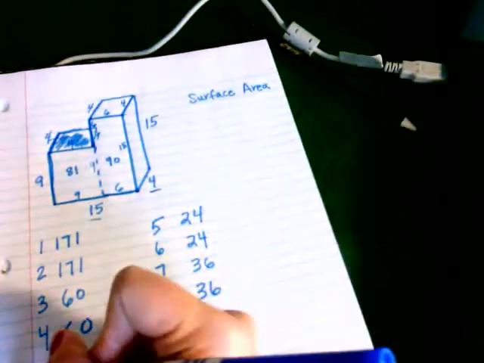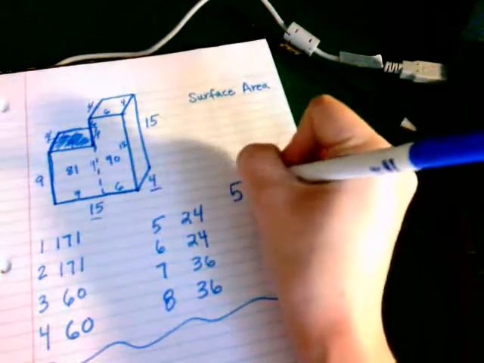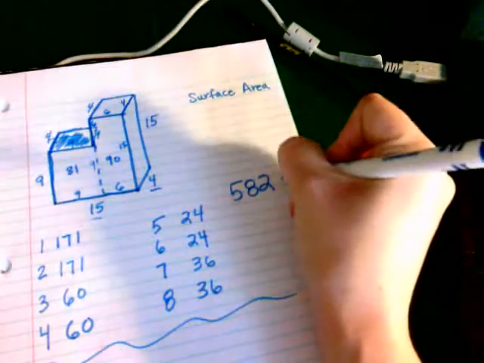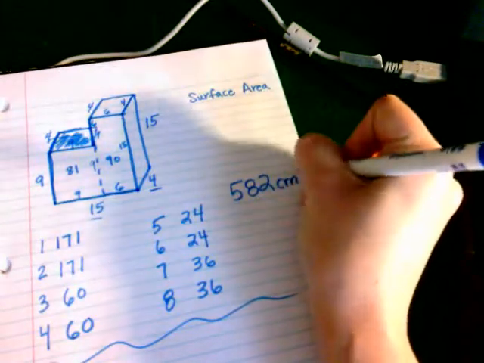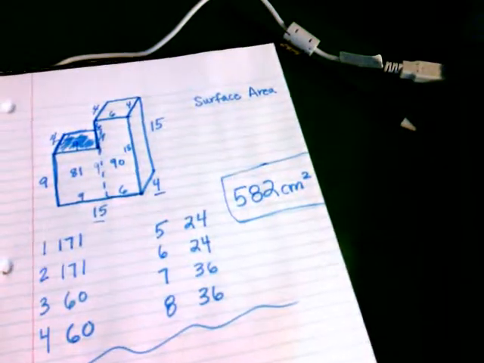So once you add up all these numbers together, 171 plus 171 plus 60, 60, you get 582. And I don't know what the units were. Something squared would be the total surface area, which I believe was the right answer.